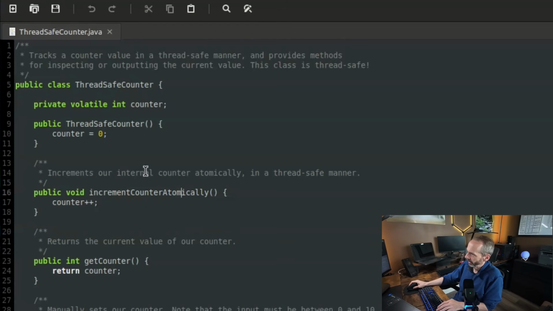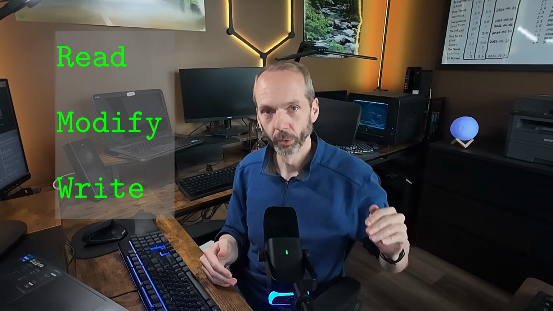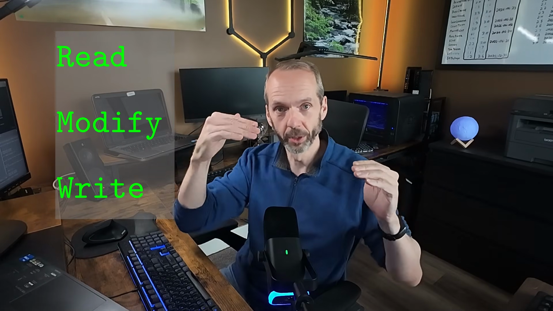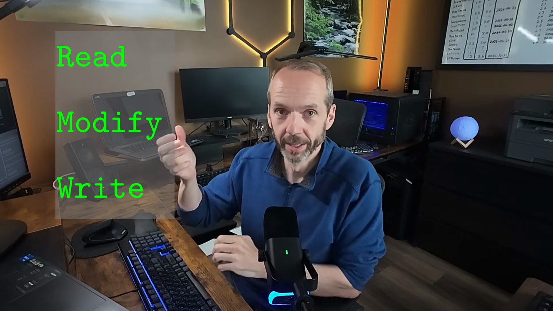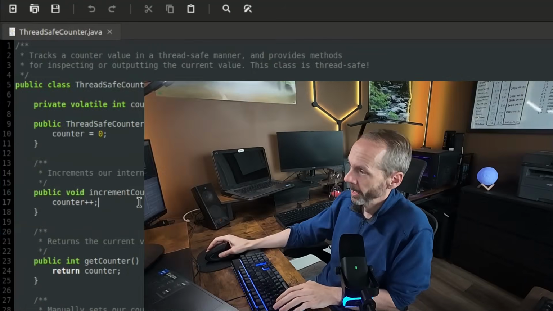And in the comment, I say it increments the counter atomically in a thread safe manner. And then we're doing counter plus plus. Now, if you're familiar with Java, you know that the plus plus operator is not an atomic operation. This is actually 3 different operations wearing a trench coat pretending to be one operation. Behind the scenes, this is a read, followed by a modify, followed by a write. 3 operations. And in between any 2 of them, another thread could jump in and read or modify the value that we're incrementing, leaving us in a bad state. So this is not thread safe.